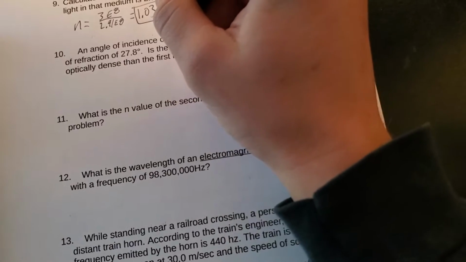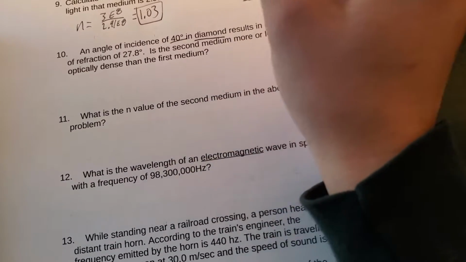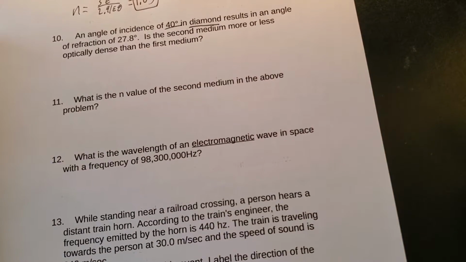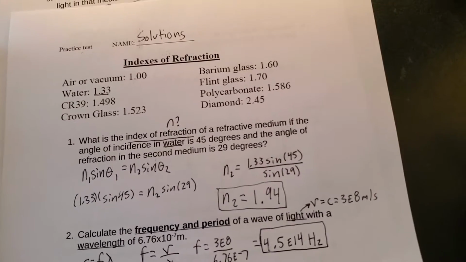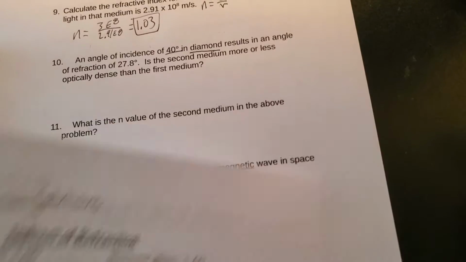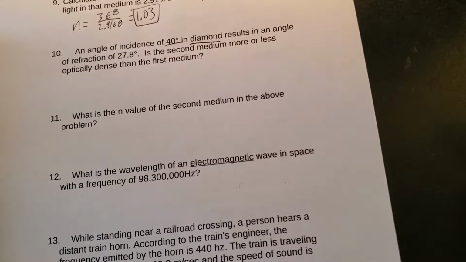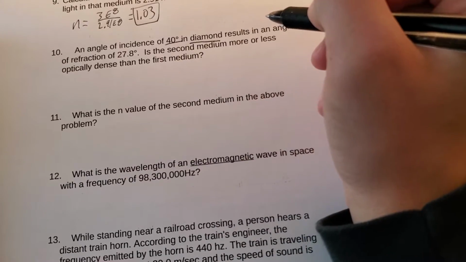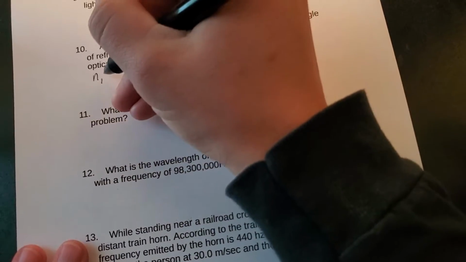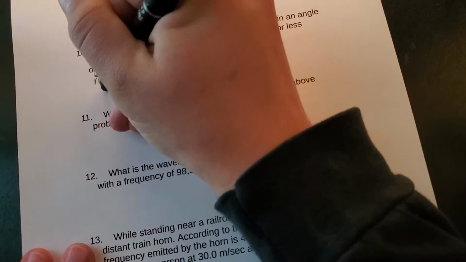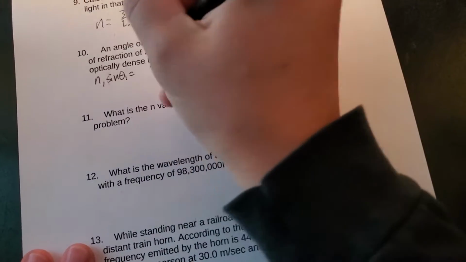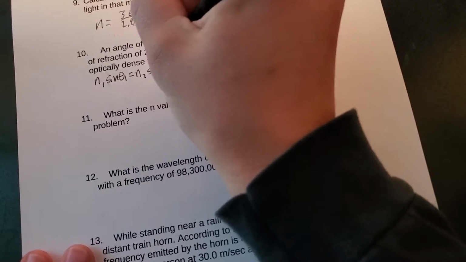We're told that we get an angle of incidence of 40 degrees, and we're told the medium that we're going through is a diamond, and if we remember back to our first page, we have a bunch of indexes of refraction. If we plug the index of refraction for the diamond into Snell's law, we'll be able to find the second medium's index of refraction. So let's solve that real quick. N1 sine theta 1 is equal to N2 sine theta 2.